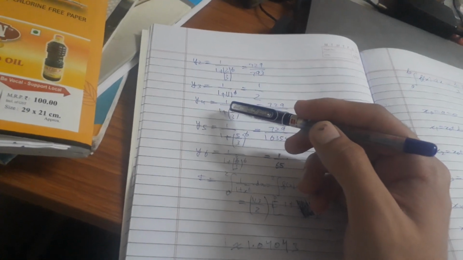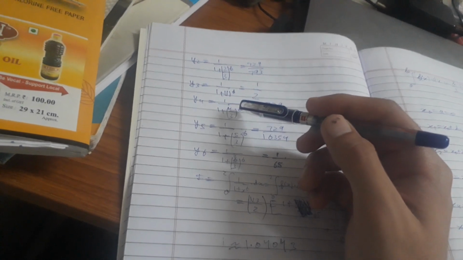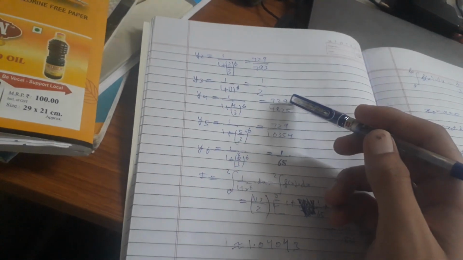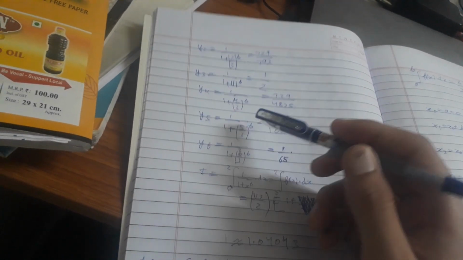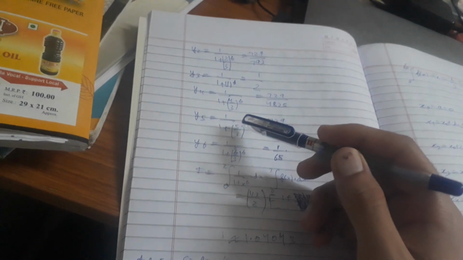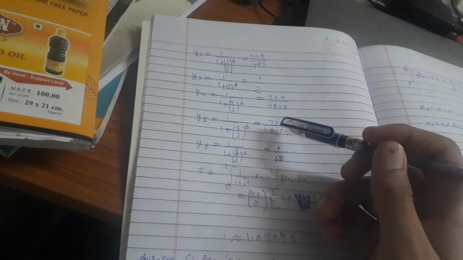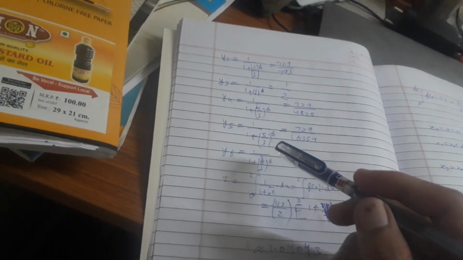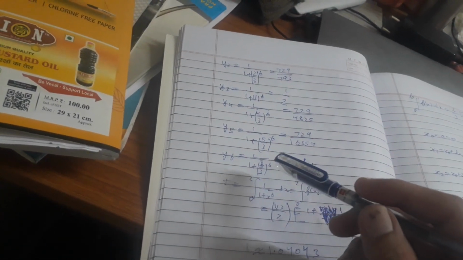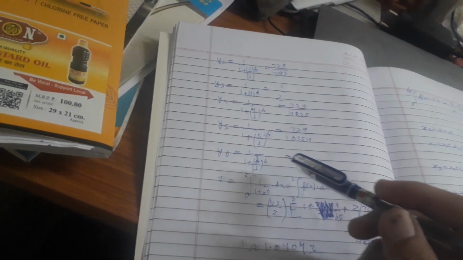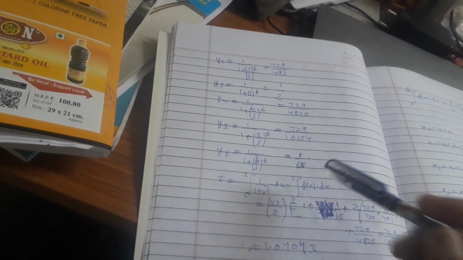y4 is equal to 1 over 1 plus 4 by 3 whole raised to 6, equals 729 by 4825. y5 is equal to 1 over 1 plus 5 by 3 raised to 6, equals 729 by 1654. y6 is equal to 1 over 1 plus 6 by 3 whole raised to 6, which is 2 raised to 6, equal to 1 by 65.